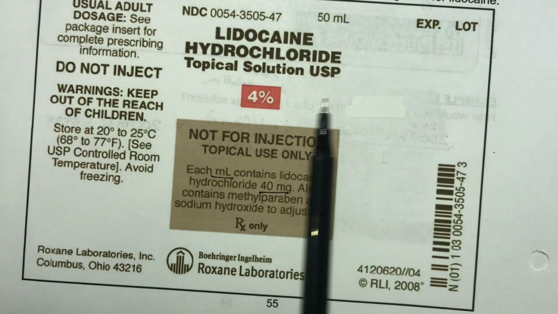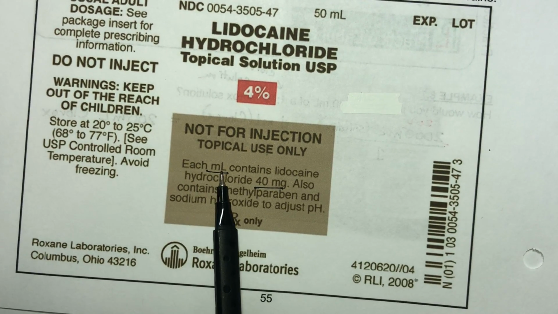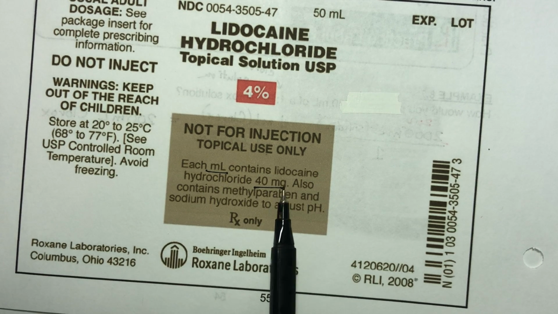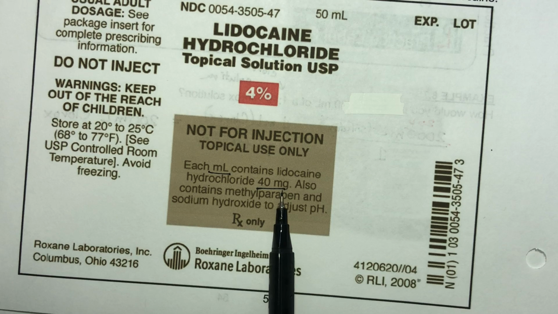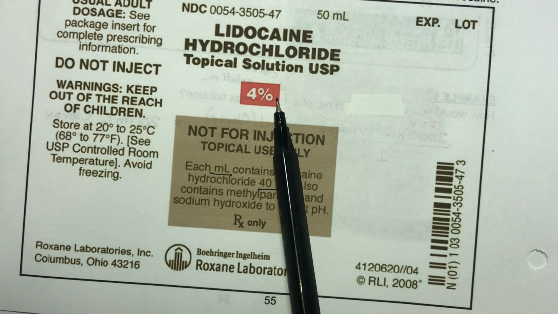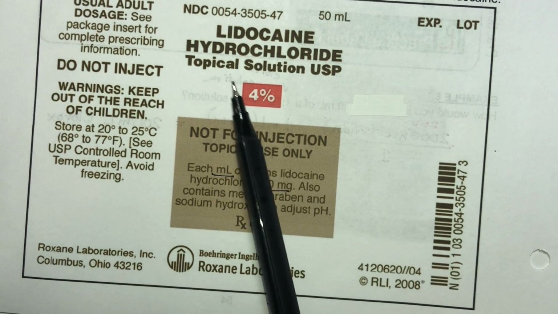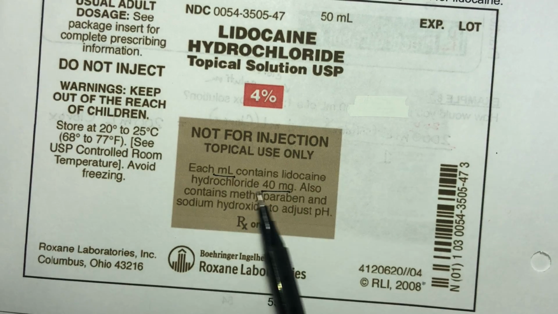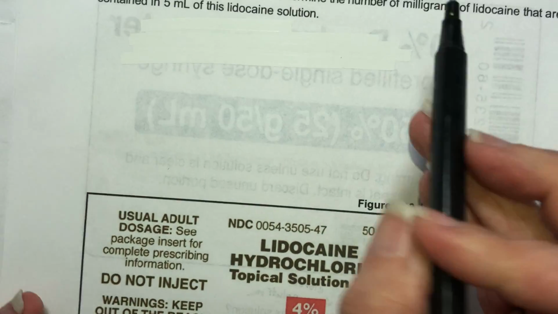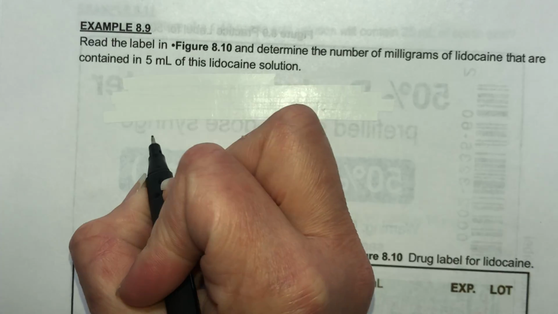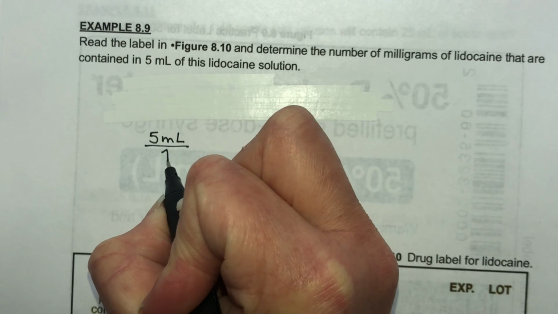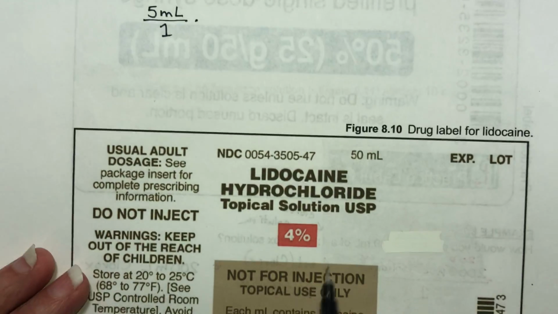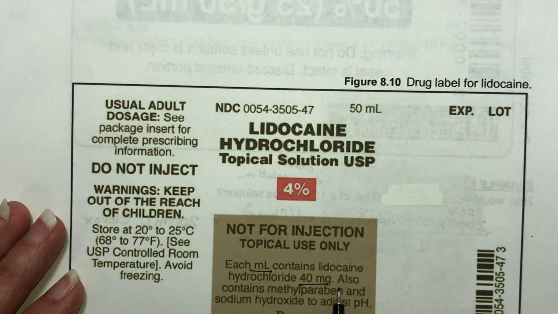So you keep looking at your label, and you see here that each milliliter contains 40 milligrams. That's in milligrams, which is what we want. So I'm going to use this relationship instead of this one, which takes into account the conversion into grams. I'm trying to figure out how much is in 5 milliliters. So I start off with the 5 milliliters over 1 times, for each milliliter, there is 40 milligrams.